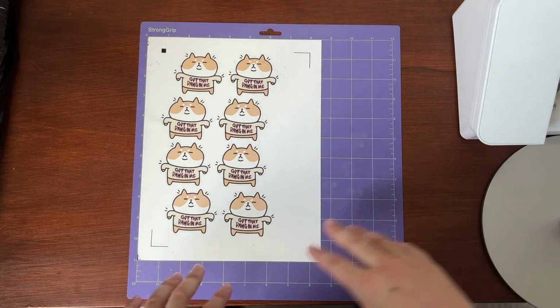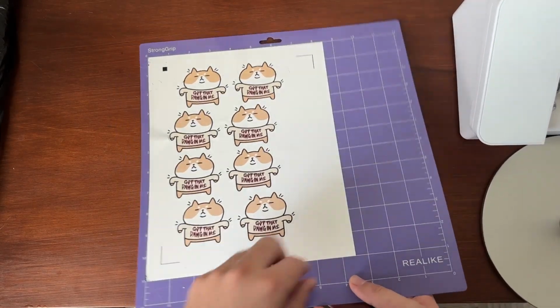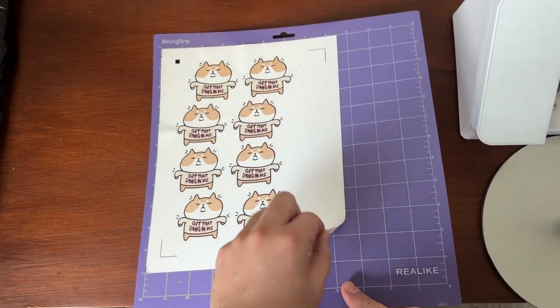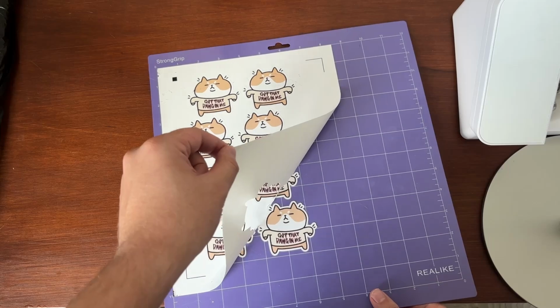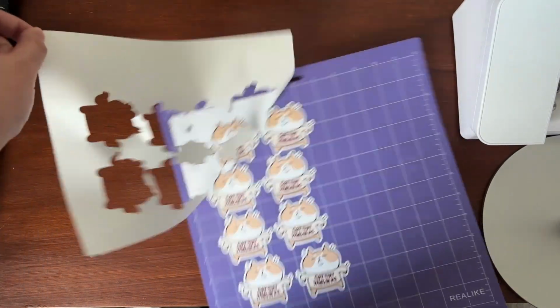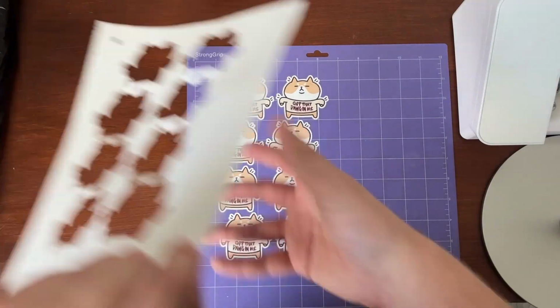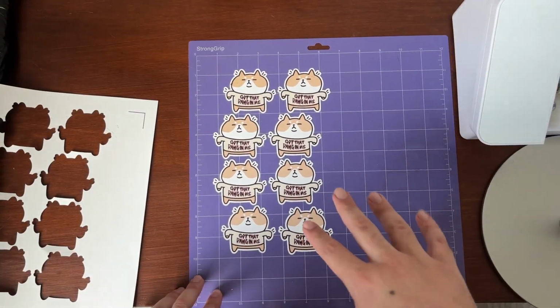So to do that, we need to get rid of all the non-sticker paper. So we're gonna go ahead and peel this off. And when you do, if you did your cutting settings right, it should just peel right off. See, no effort, no issue, it's just coming right off. And it's basically just the leftovers, and all that should be left is the stickers themselves.